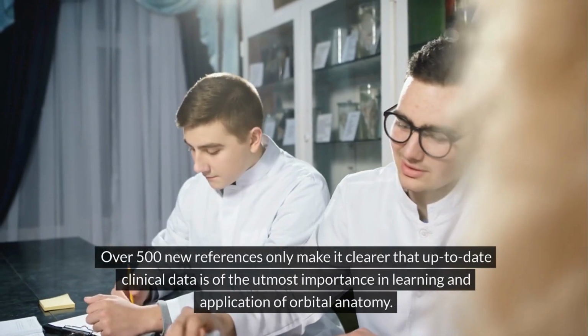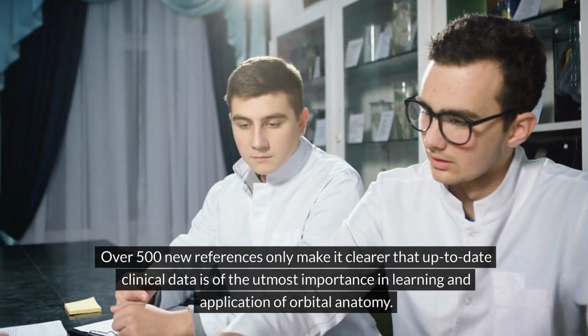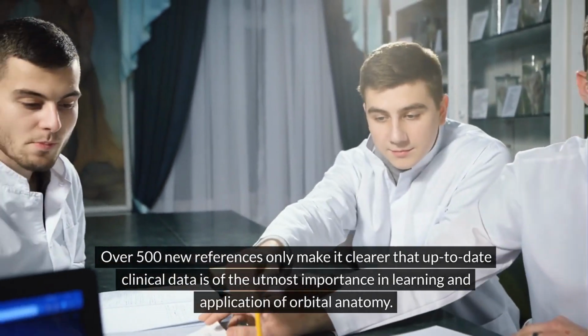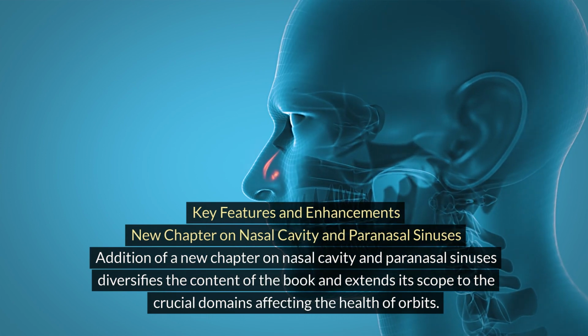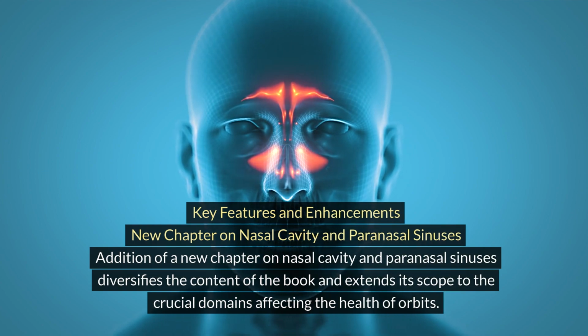Over 500 new references only make it clearer that up-to-date clinical data is of the utmost importance in learning and application of orbital anatomy. Key features and enhancements. New chapter on nasal cavity and paranasal sinuses. The addition of a new chapter on the nasal cavity and paranasal sinuses diversifies the content of the book and extends its scope to the crucial domains affecting the health of orbits.